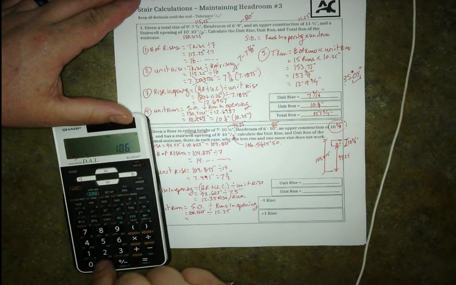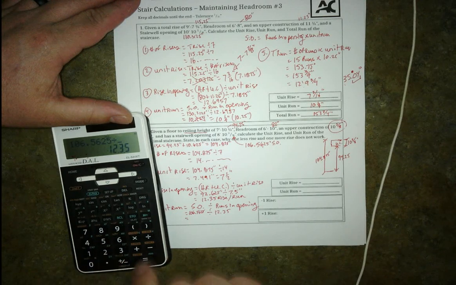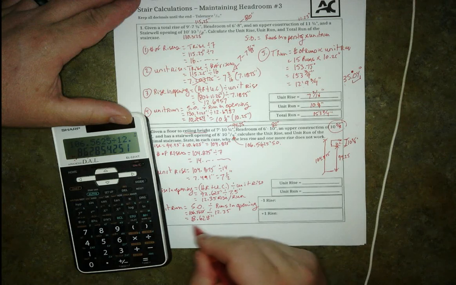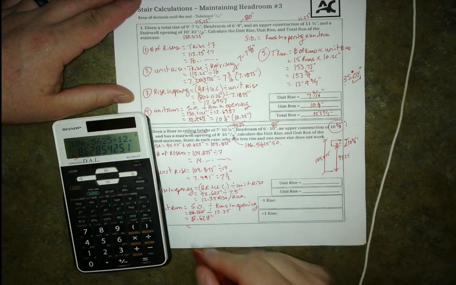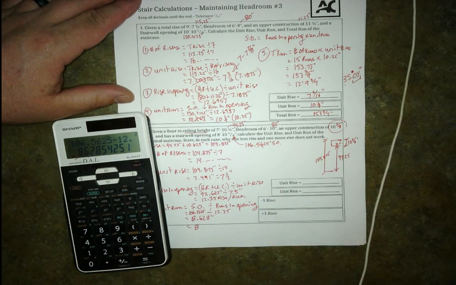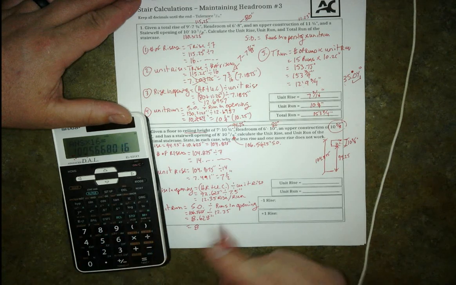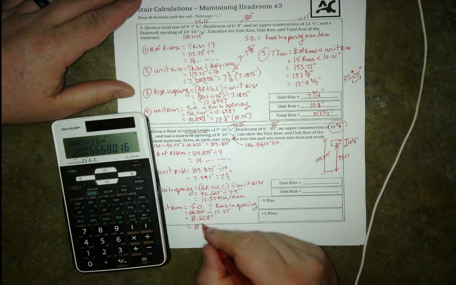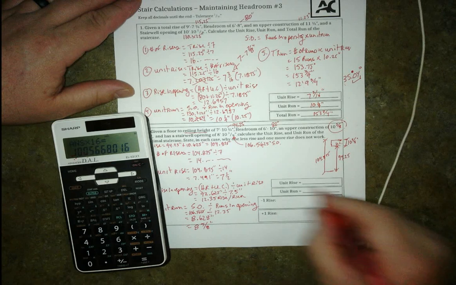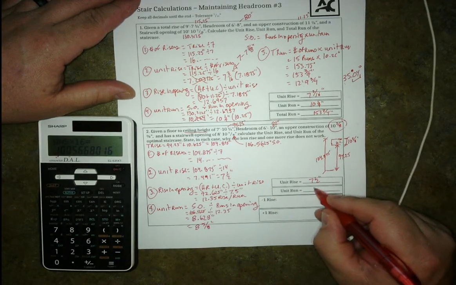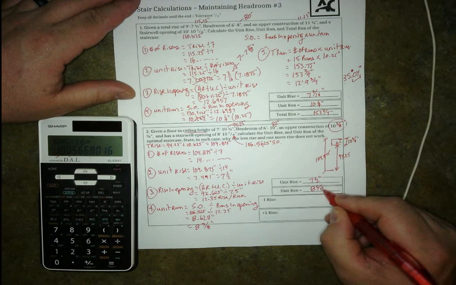So 106.5625 divided by 12.35 gives me 8.628. Not very good. Way below code there, but above the old code. The old code used to be 8 1/4. It just changed to 10 a few years ago. So I go minus 8 times 16. That gives me 10/16, which is 5/8. So the initial numbers here are 7.5 and then 8 5/8.